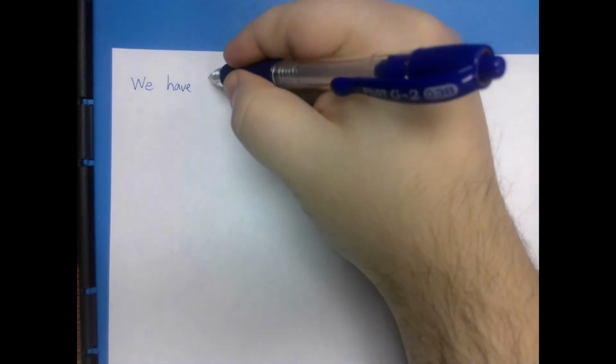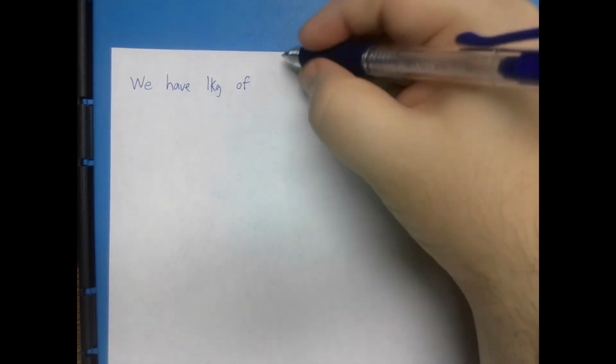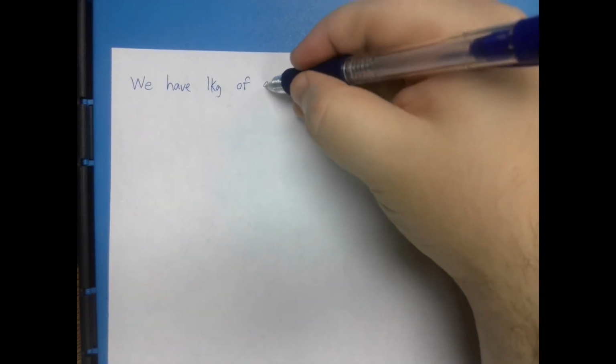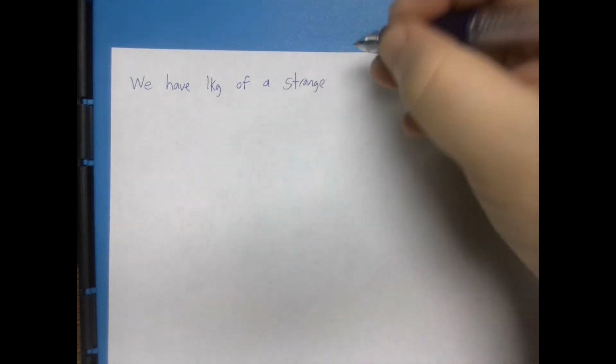We have 1 kilogram of a strange material.